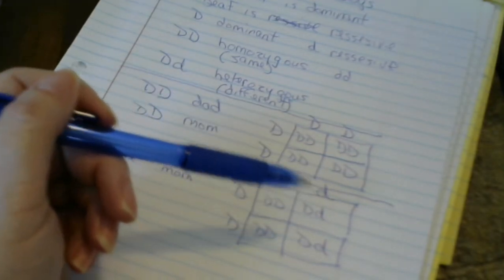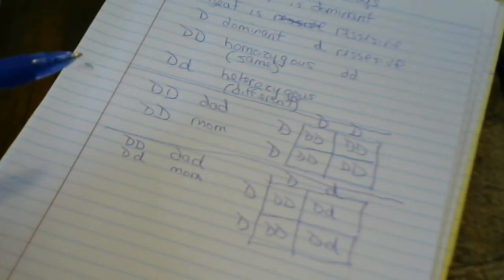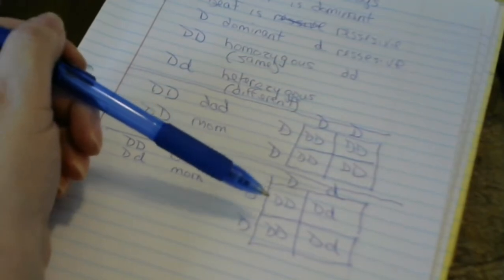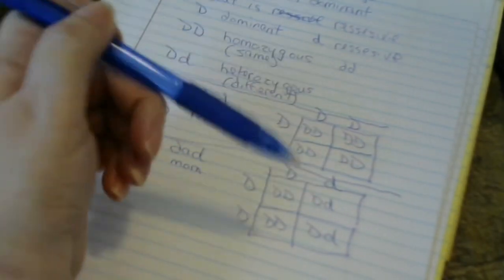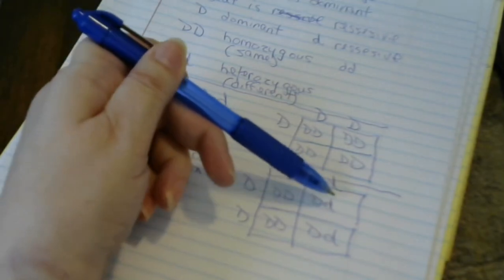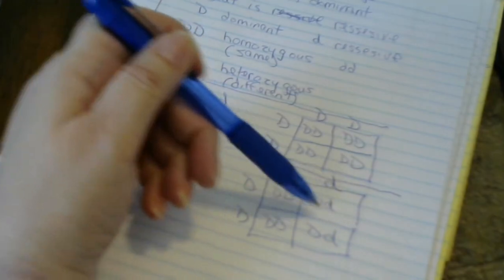heterozygous for deafness. Now, the one thing you have to know about the dominant and recessive is that if you have one dominant and one recessive, then you're still going to have a puppy that's not deaf.